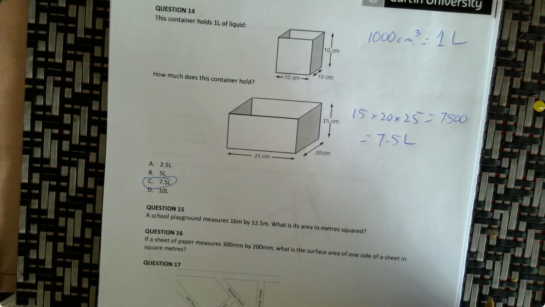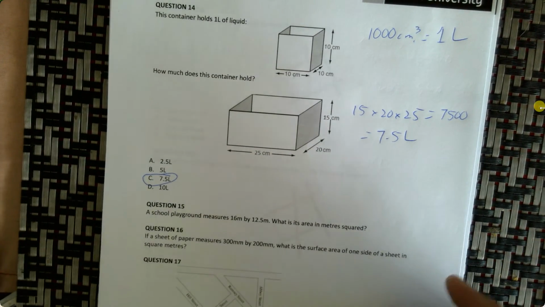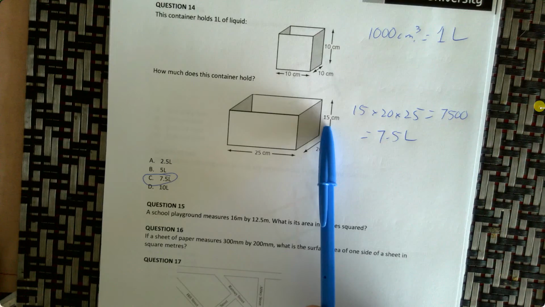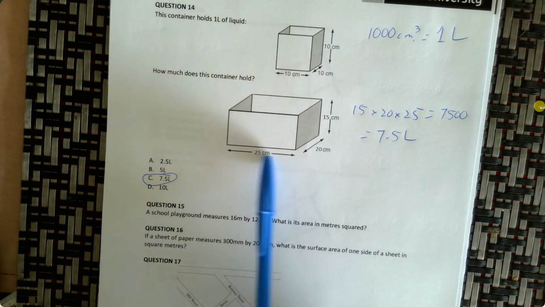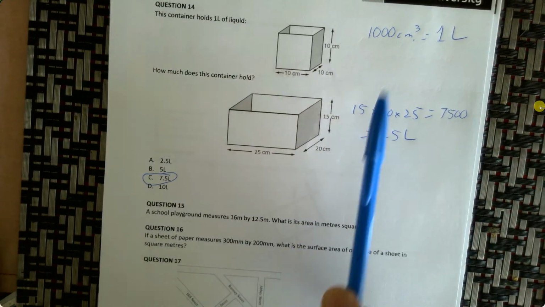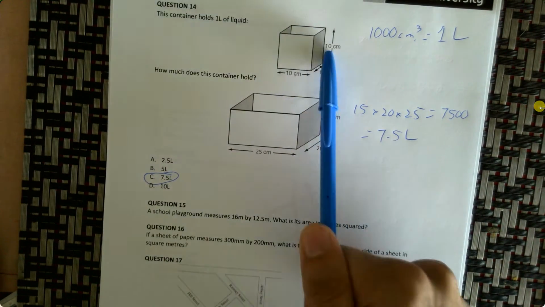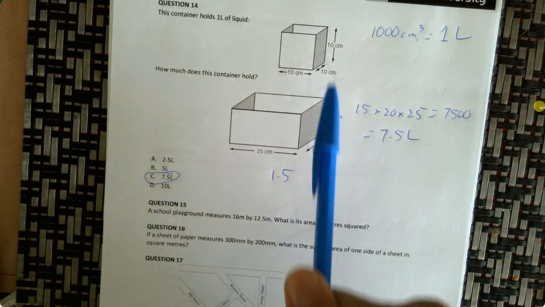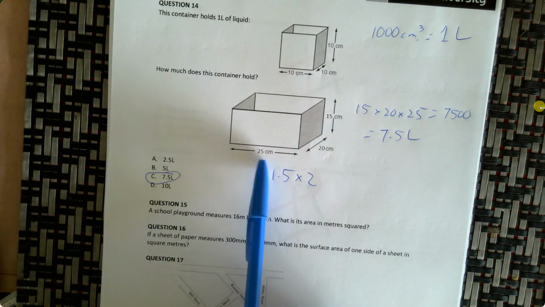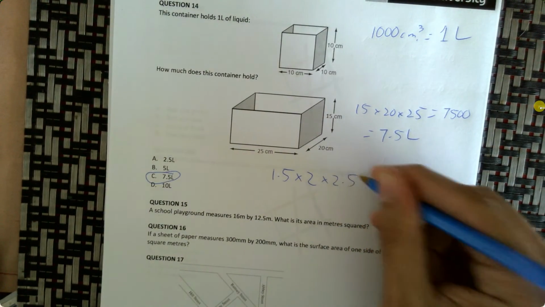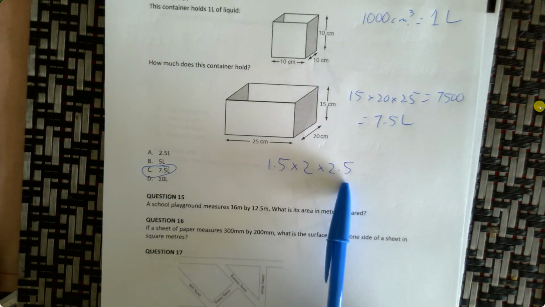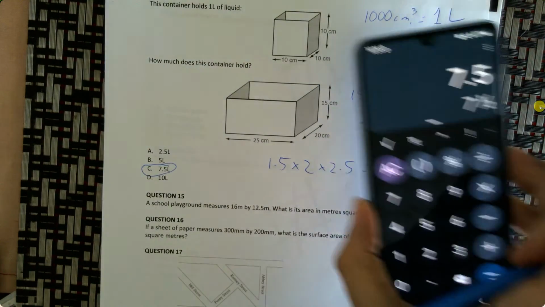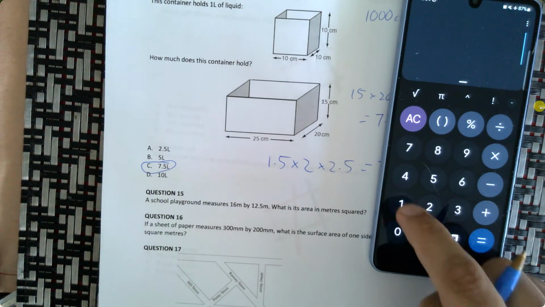Now, the way I would do it, and I found it a little bit easier, is just looking at it as ratios compared to 10. So 15 is 1.5 times as big as 10. So I'm just dividing all these by 10. Instead of doing 15, so I don't have to do the divide by 1,000 afterwards, I'm just doing ratio. 15 is 1.5 times what 10 is. 20 is twice as big as what 10 is. 25 is 2.5 times as big as what 10 is. I know that 2 times 2.5 is 5. 5 times 1.5 is 7.5. And if you didn't know that, you've got your calculator.